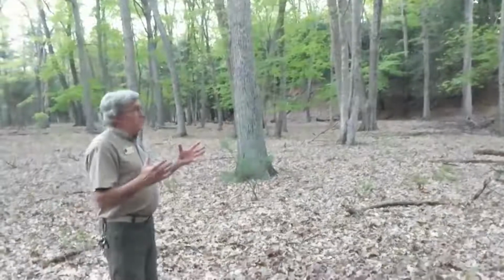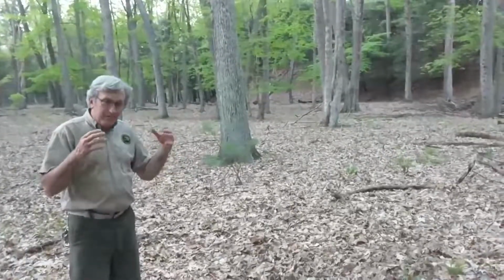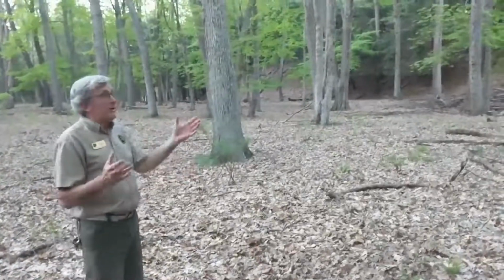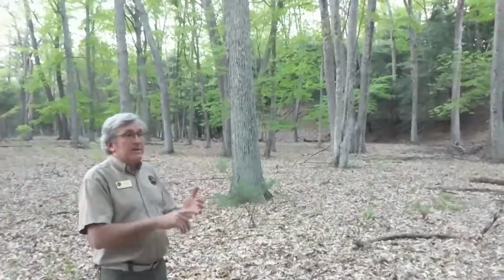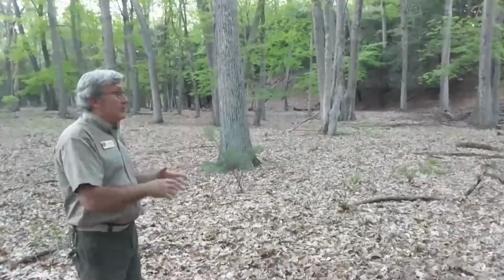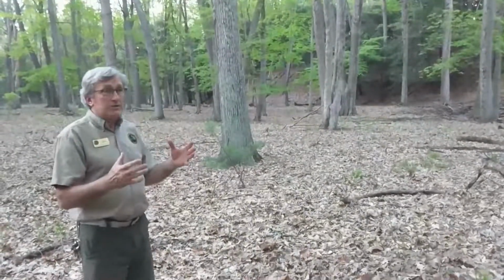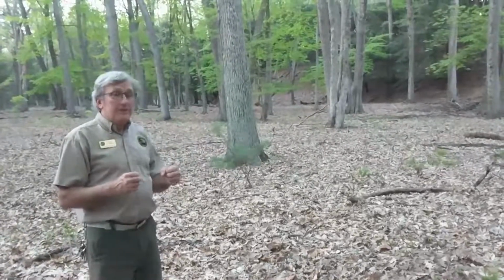So the back dune is the most popular, not for all animals, but for a lot of the wild animals that live out there. The back dune is the most popular because of the shelter, because of the shade, and because these plants back here produce a lot of food sources for the animals. So you're going to find most of your animals living back here.